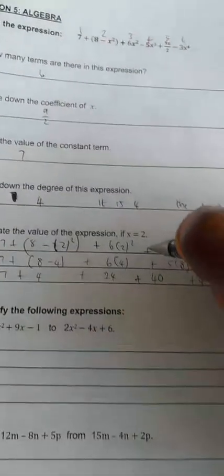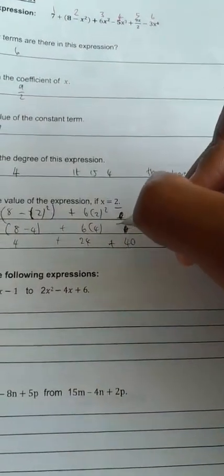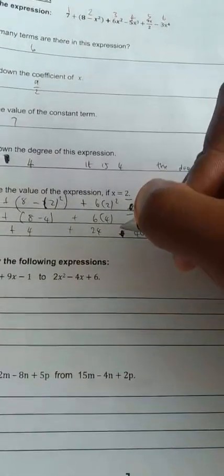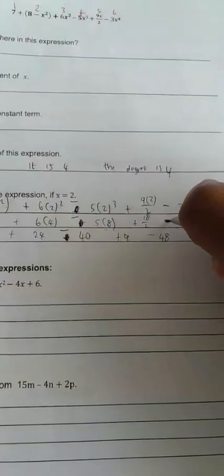Oh, I wrote plus here. My error, my mistake. Sorry, guys. That's supposed to be minus here. A bit of a mistake there. That's supposed to be minus 40. Please forgive me for my errors there.